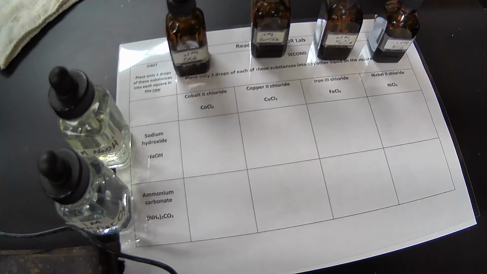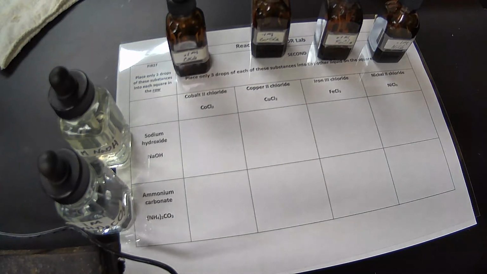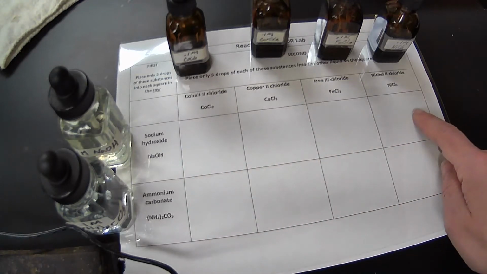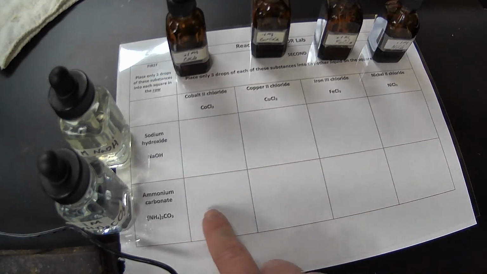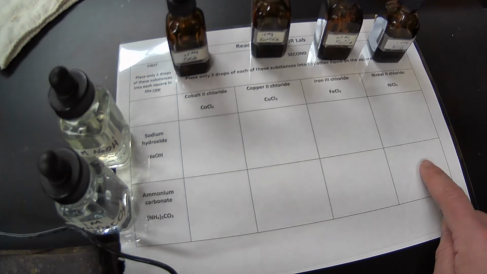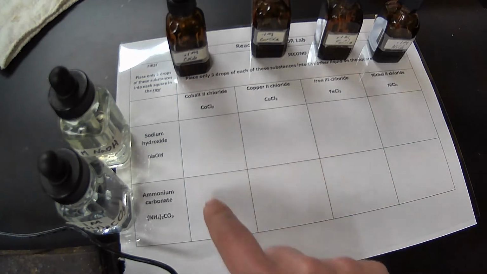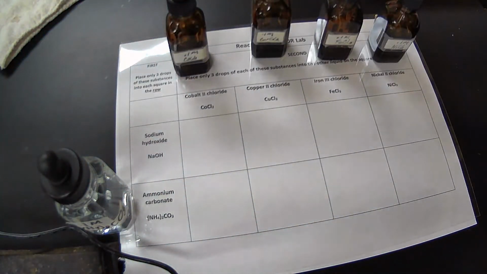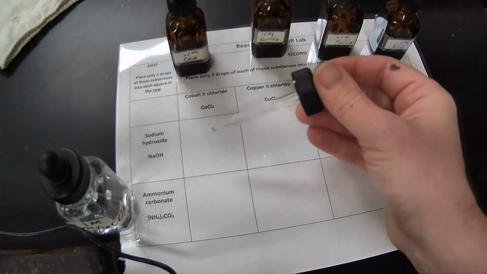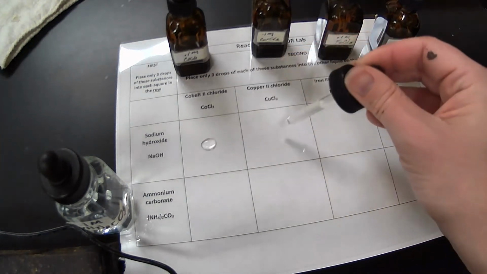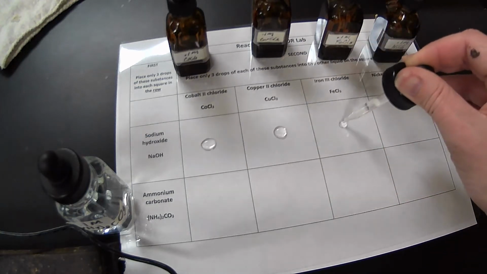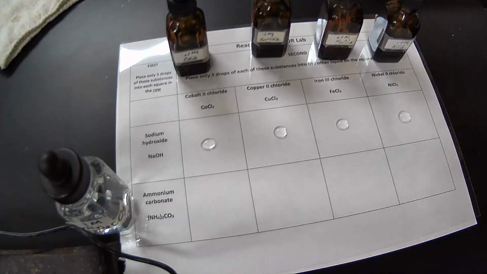All right, so for each of these, we're going to go ahead and add a couple of drops for each one. So we're going to add 3 drops of sodium hydroxide across here, and then 3 drops of the ammonium carbonate across their second row, and then we'll add 3 drops of each metal. Okay, so I'm going to go ahead and put our sodium hydroxide here. 1, 2, 3. All right, so that's the sodium hydroxide.